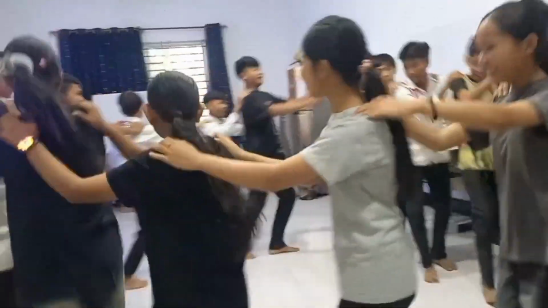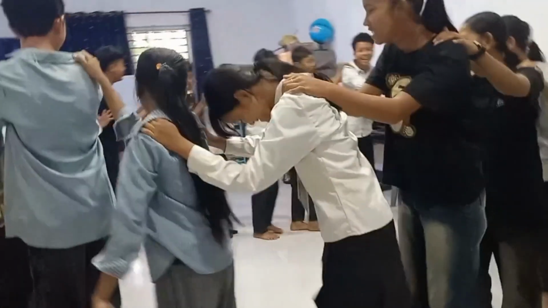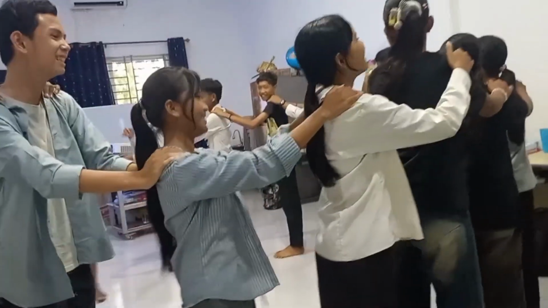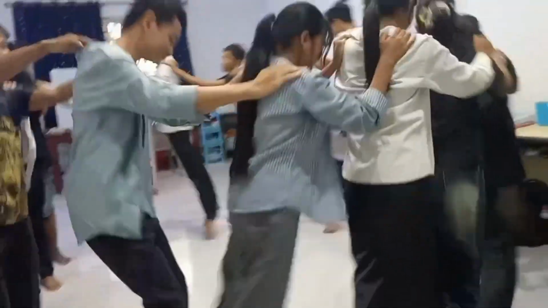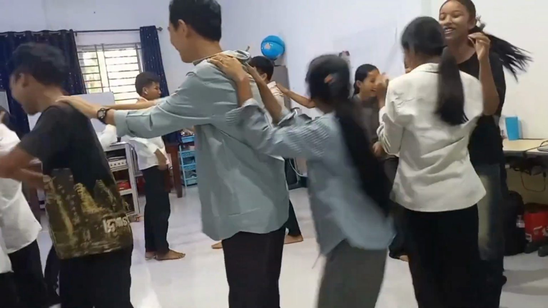Step 3. Start the game. The teacher calls out the commands in a random order. For example, move forward, move backward, forward, turn around, backward. Students must listen carefully and do the correct action.